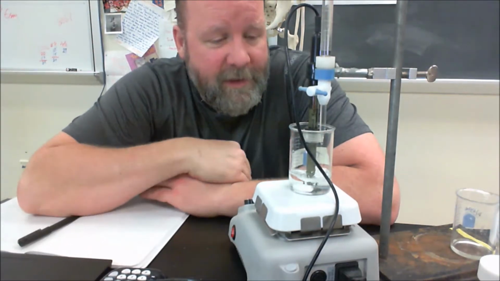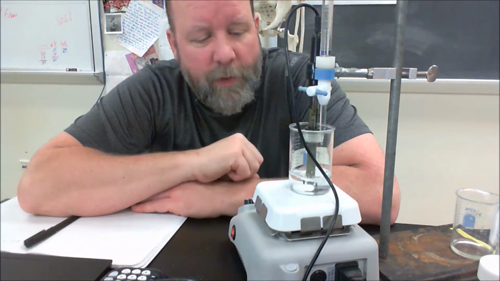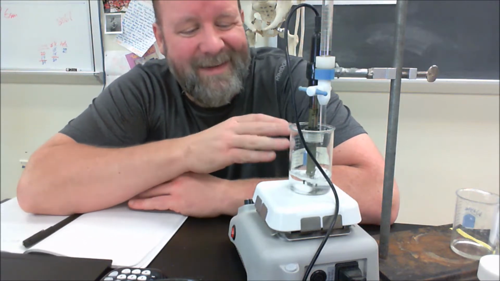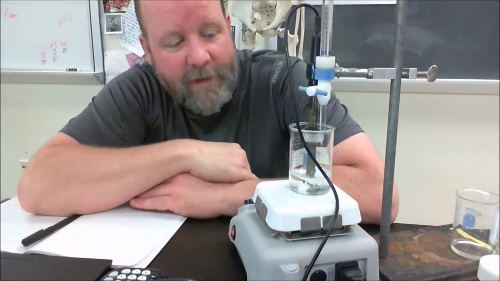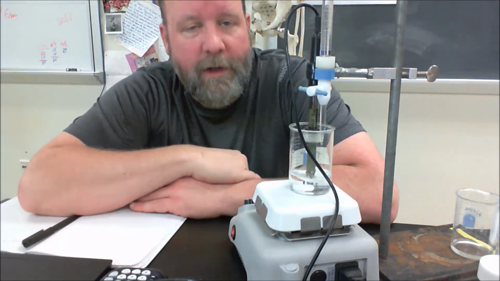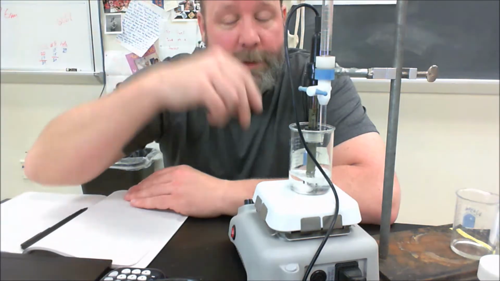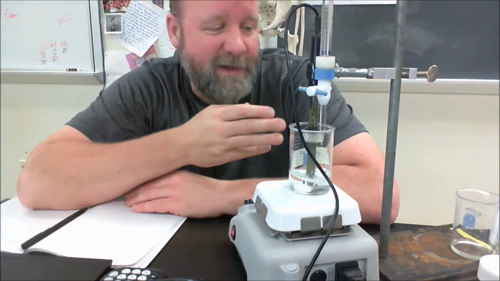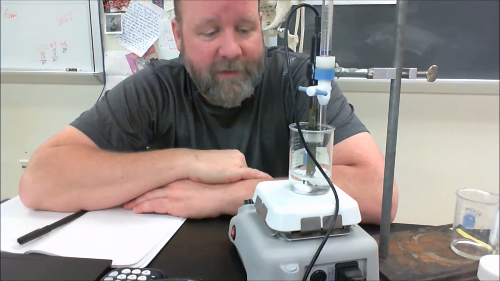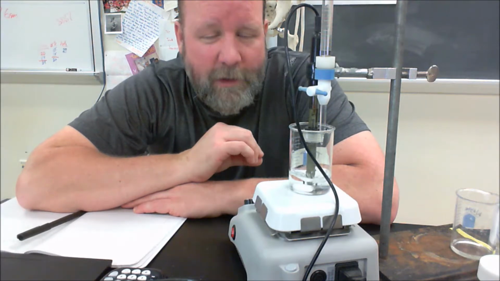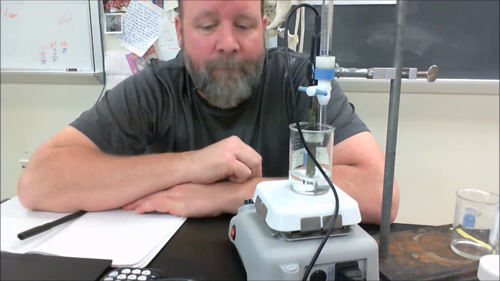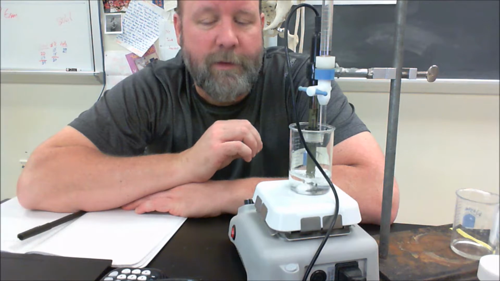Down here, we've got some acetic acid. I put about 20 mils of 0.1 molar acetic acid in there, and then I added some water just to make sure it was high enough to cover the probe and to allow the stir bar to work properly without splashing all over the place. My pipette is filled with sodium hydroxide, again, about 0.1 molar sodium hydroxide. The concentrations, the amounts, they don't matter so much for this particular experiment. What I need to know is the relative amounts.